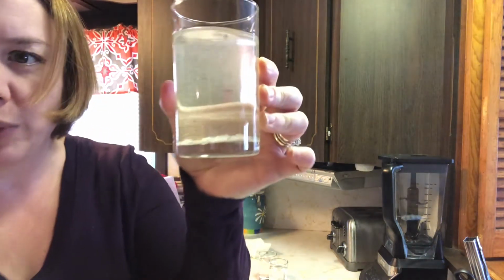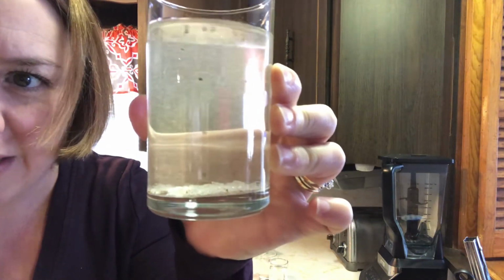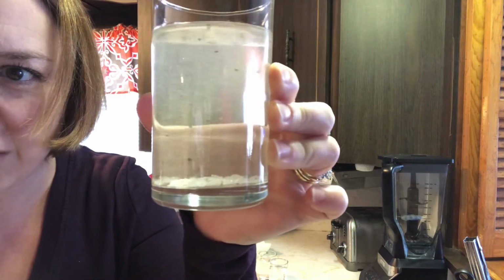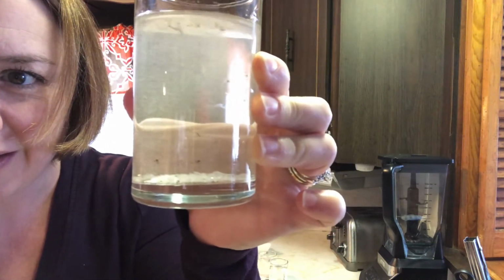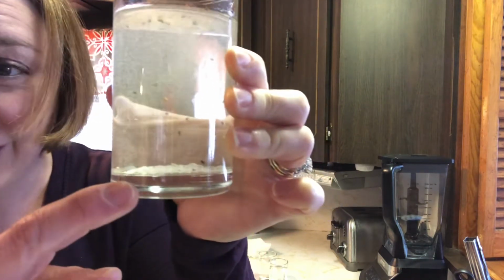Good scientist has to wait a minute. What do you guys see? Can you still tell there's salt and pepper mixed with the water? Yeah, I can see the pepper's kind of floating around, but the salt looks like it's sunk to the bottom.